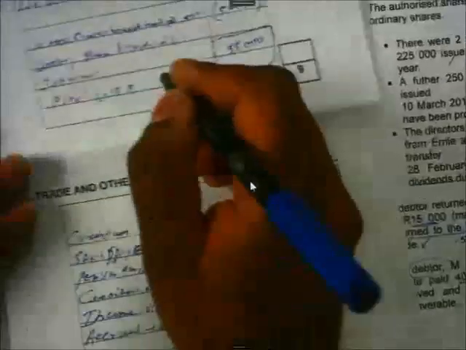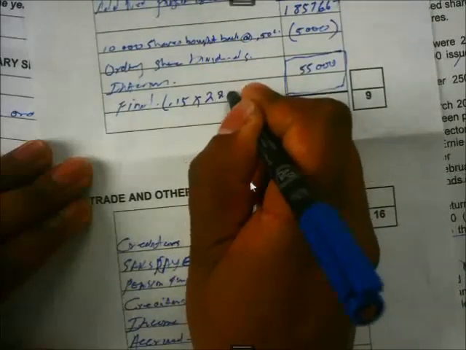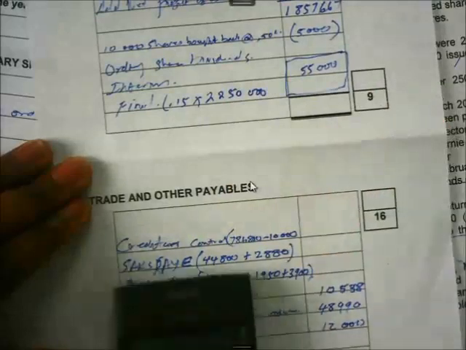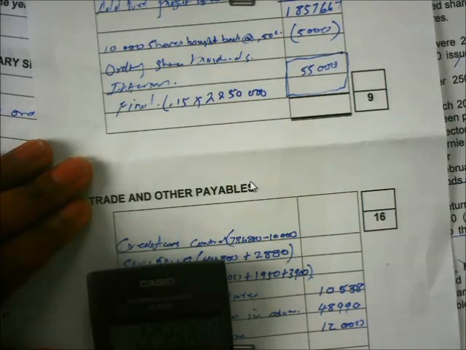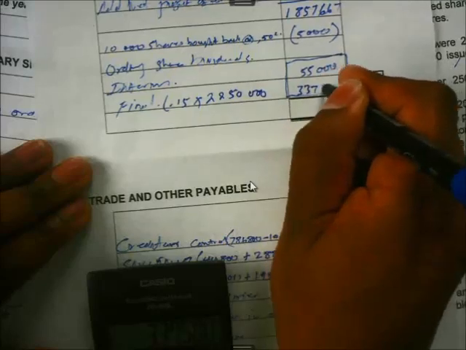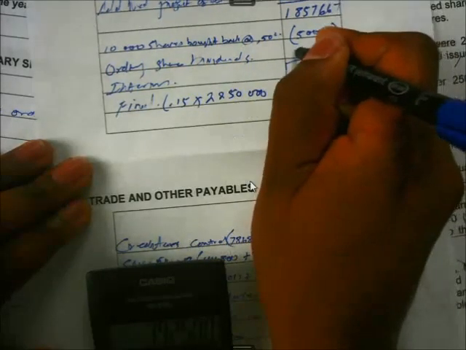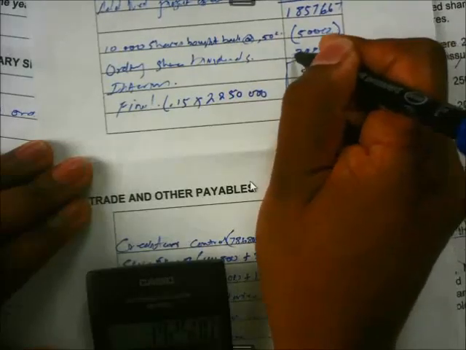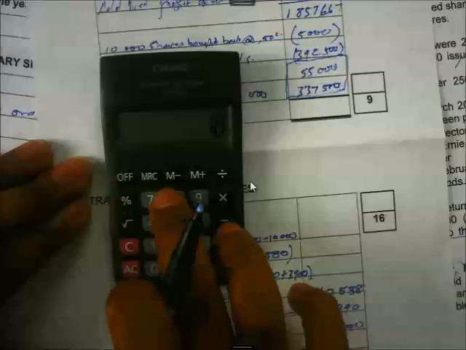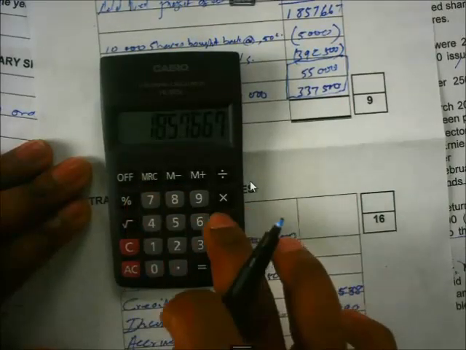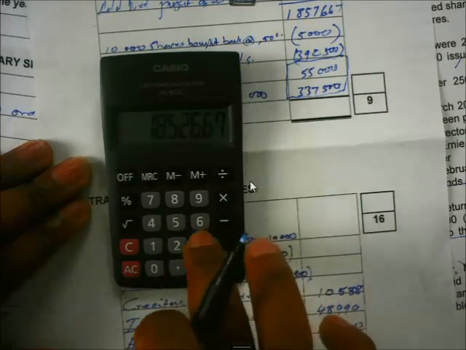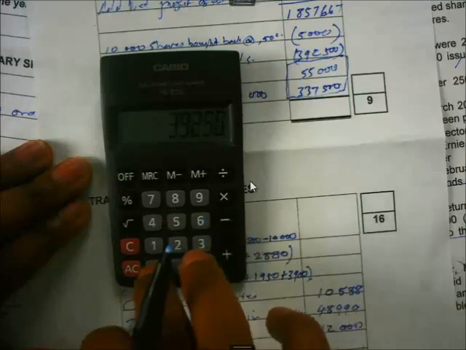Therefore, you are going to multiply here by 2,250,000. 2,250,000 multiplied by 0.15 is equal to 337,500 plus the 55,000 of the interim dividends. It gives you 392,500. Then you say 1,857,667 minus 5,000 of buyback minus ordinary dividends of 392,500. It gives you 1,460,167.